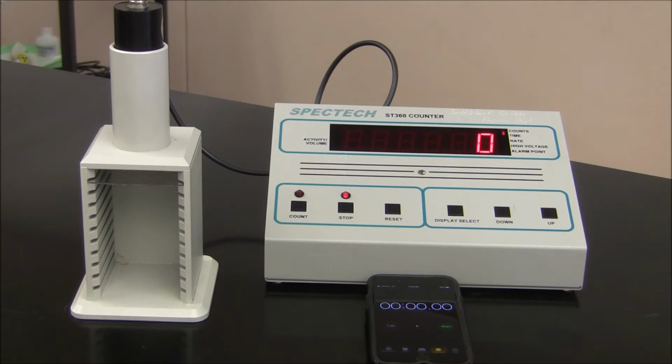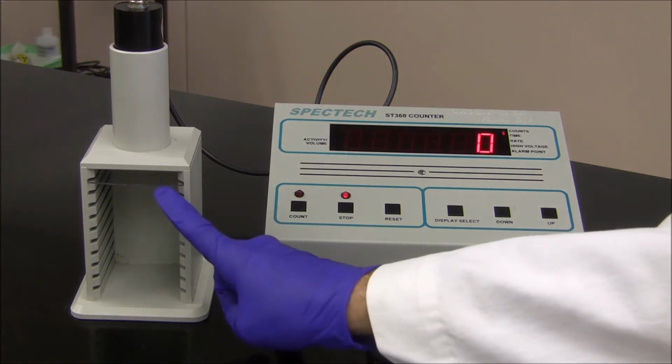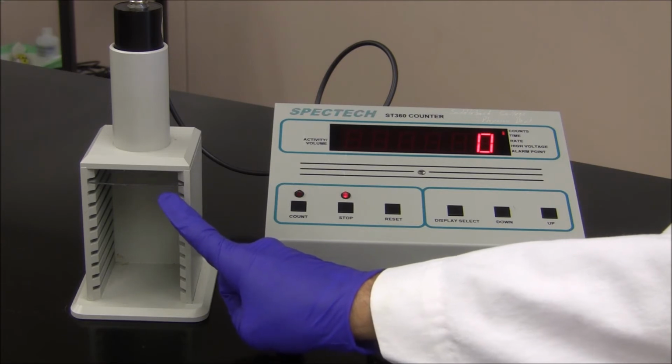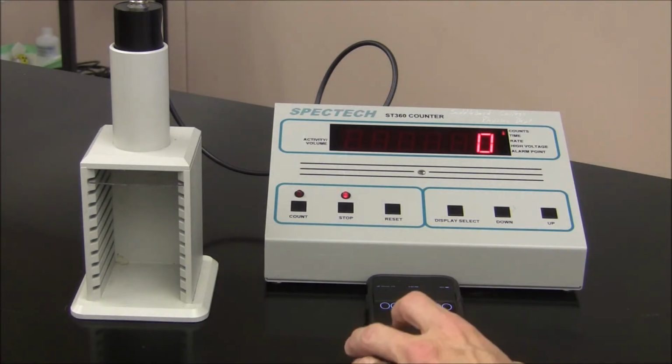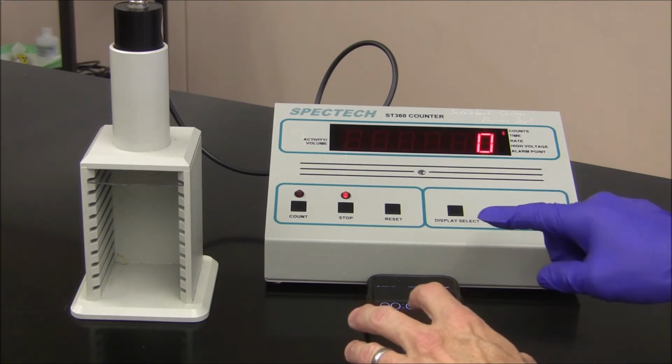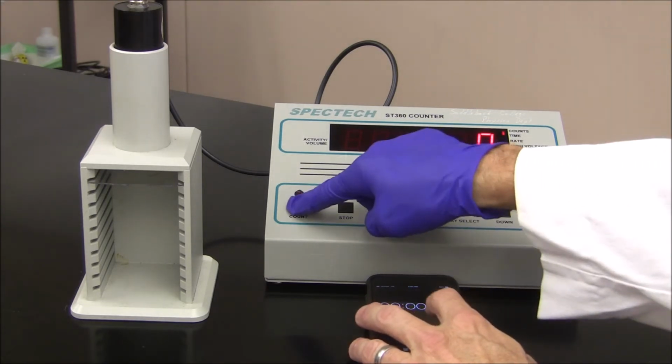And I've set the SpecTech to count for 60 seconds, and then we're going to see how many radioactive counts there are with our holder for the radioactive sample empty underneath the Geiger-Müller tube. So I'm going to start counting now, and we'll let this go for 60 seconds.